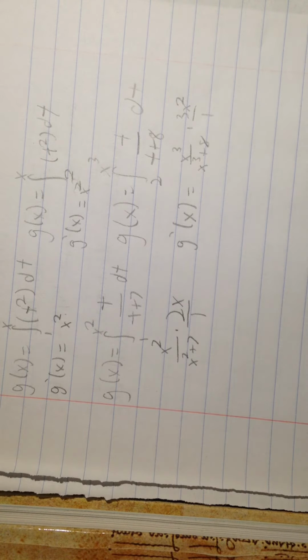Okay, so yeah, that's the first fundamental theorem of calculus.